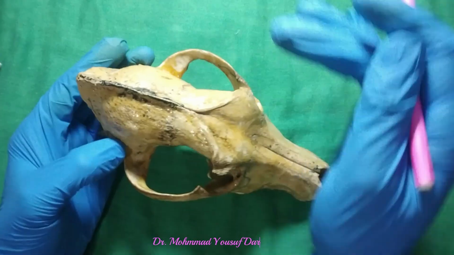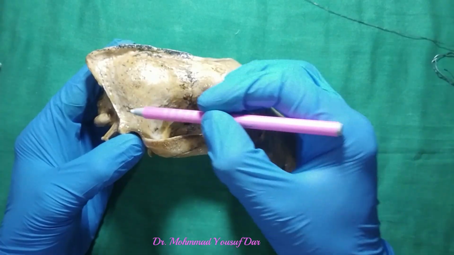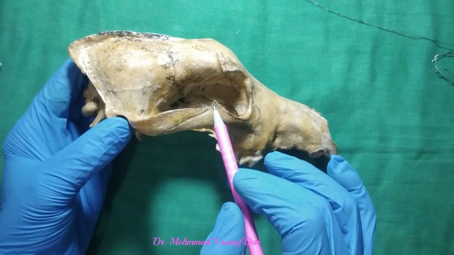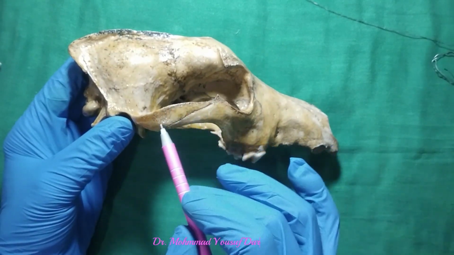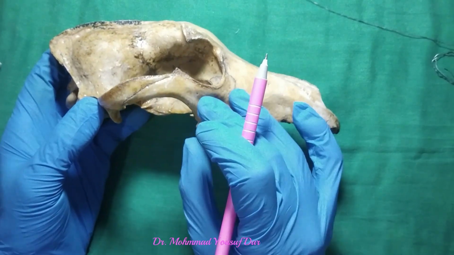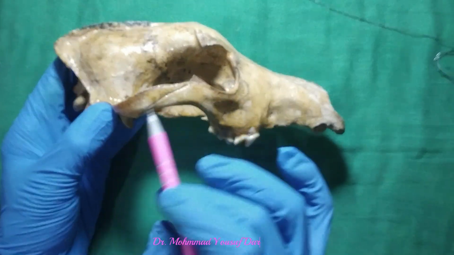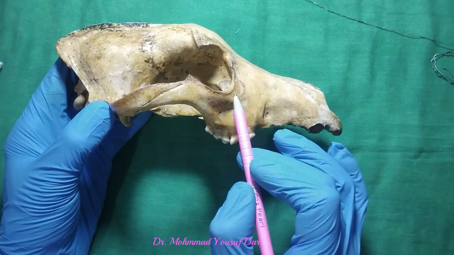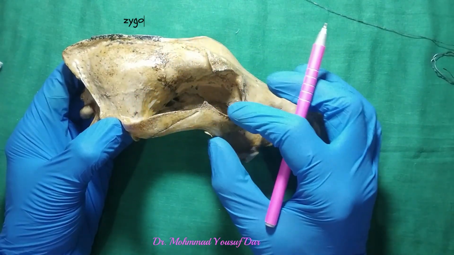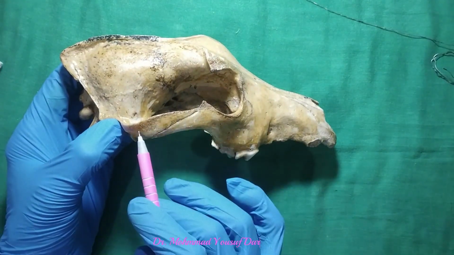This is the interparietal here, and this is the frontal bone here. You can see, this is the temporal bone here. This is the zygomatic process of temporal bone that joins with the temporal process of the zygomatic bone. ठीक है. ये zygomatic process है temporal bone की. This is the temporal process of zygomatic bone, and they form a highly extensive zygomatic arch. ये क्या है? Zygomatic arch है ये.